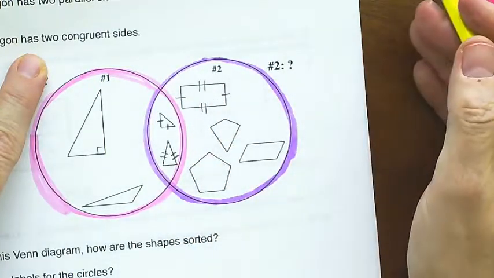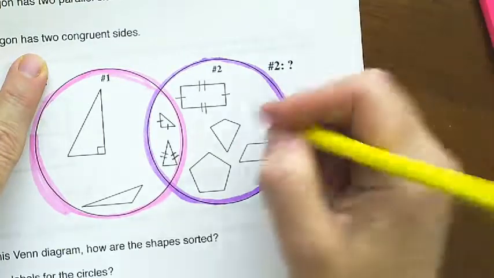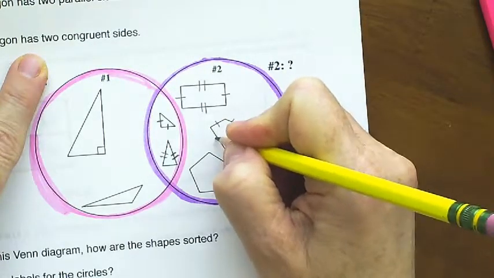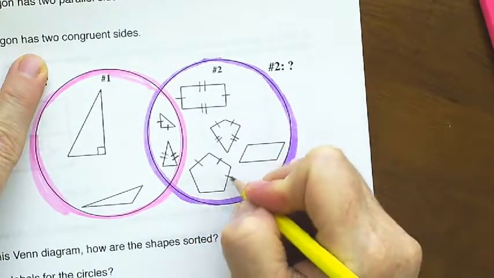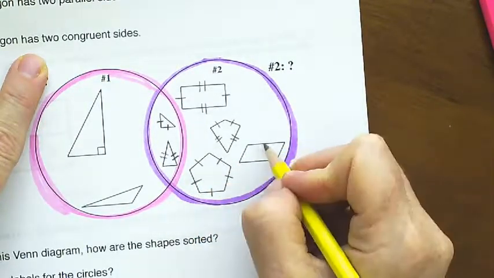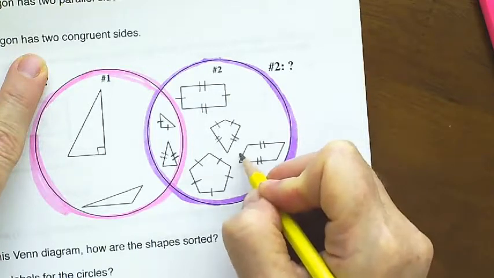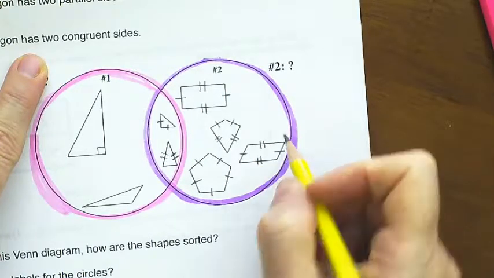Now I'm not putting any markings about angles for a reason. These 2 sides are equal. These 2 sides are equal. This has all 5 sides equal. This has these 2 sides equal and these 2 sides equal.